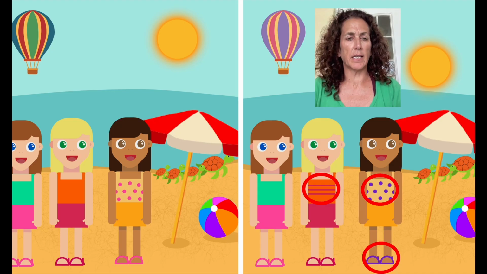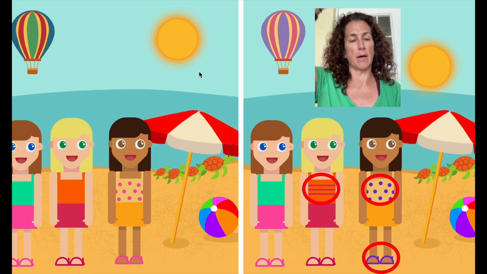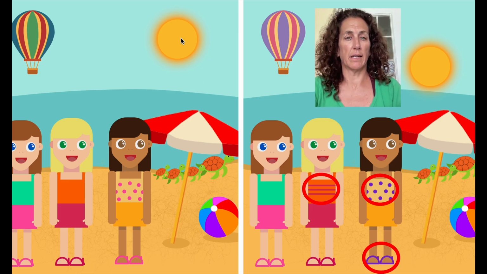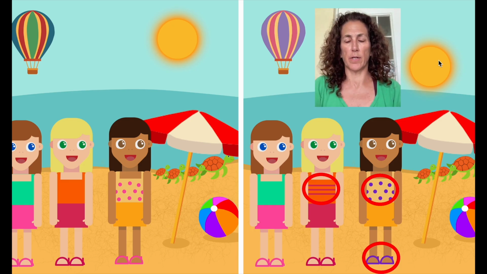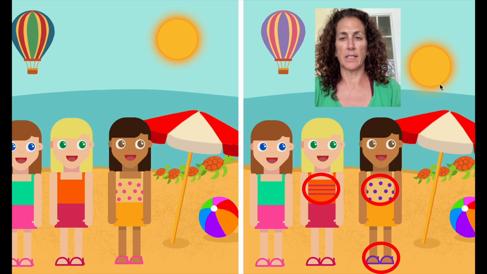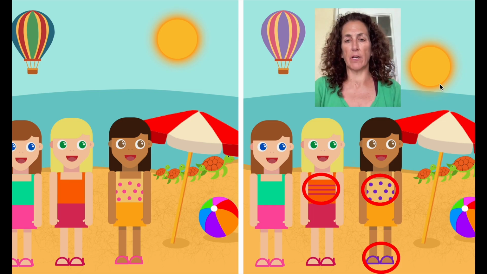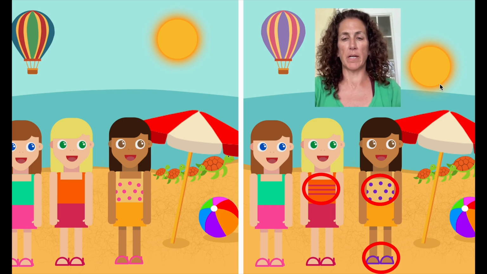In the picture on the left, there is the sun in the sky. The sun is high up in the sky. In the picture on the right, the sun is lower in the sky. So the sun is in a different position in the picture on the right.